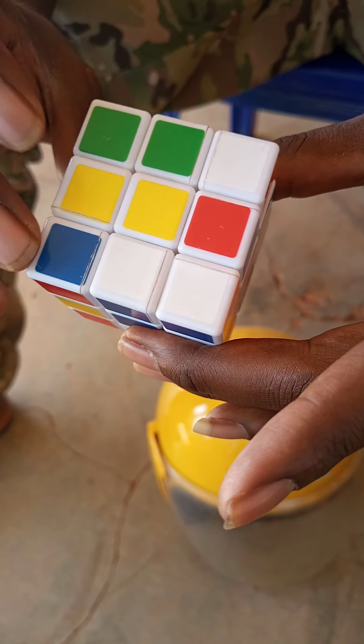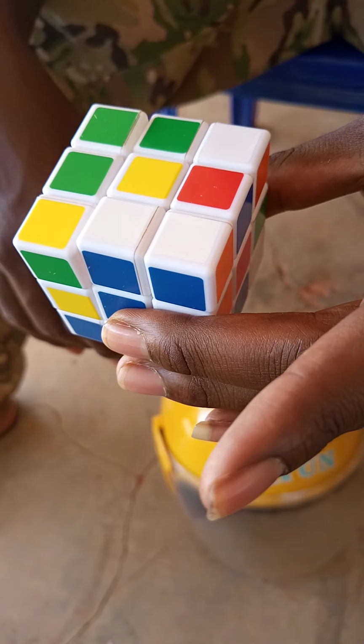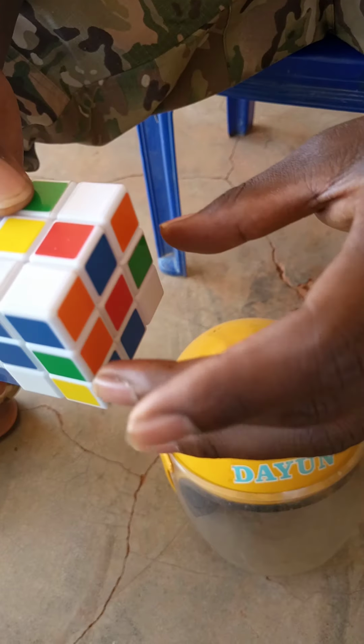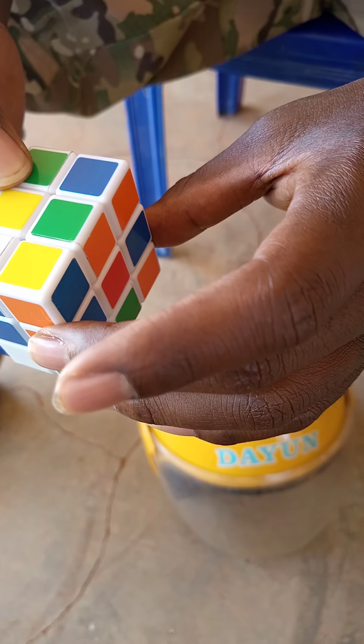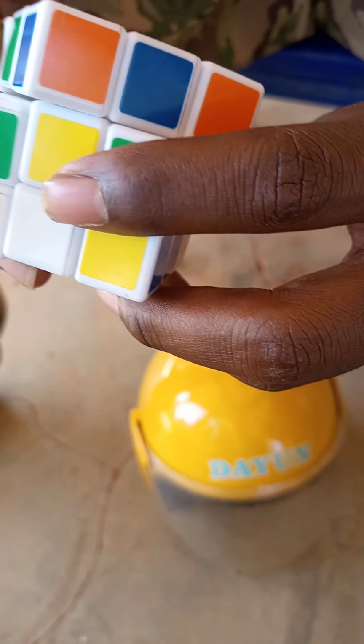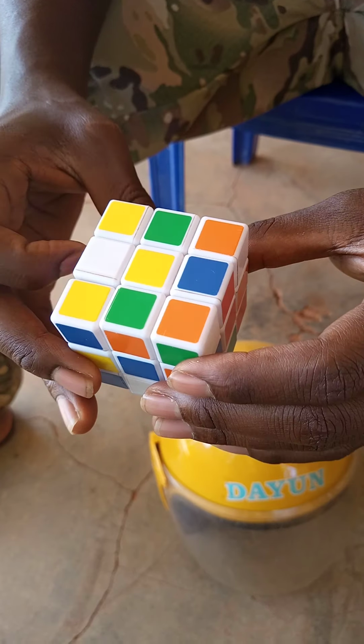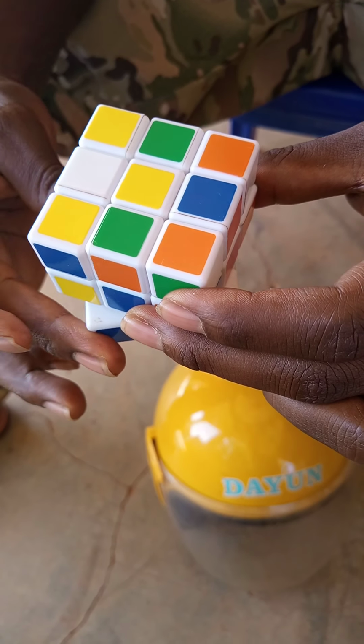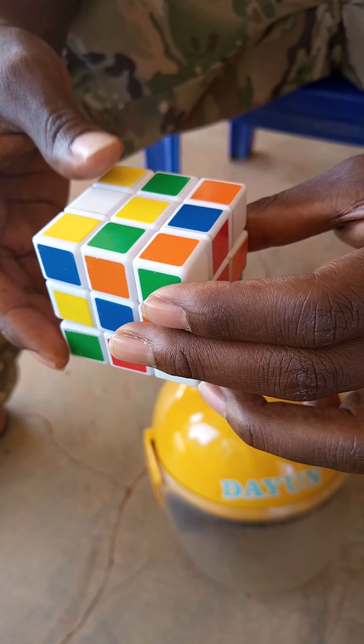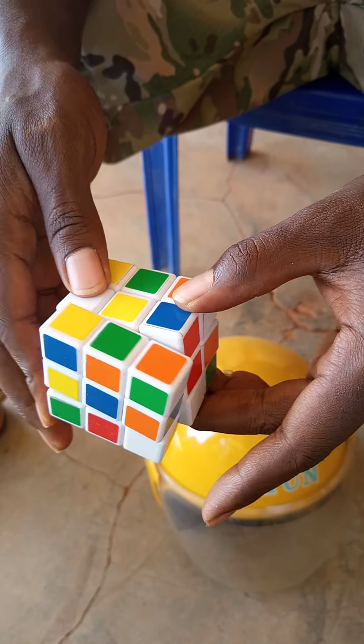This is a right turn, this is a left turn, this is a forward turn, this is an up turn, this is a down turn, and a backward turn.